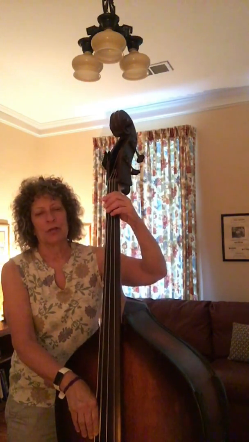And that shape is the same relationship, because these strings are a fourth apart, all up and down the neck. So if I were to be playing a B flat, here's an A, the next note up is a B flat. Well, the octave is in exactly the same location shape-wise.